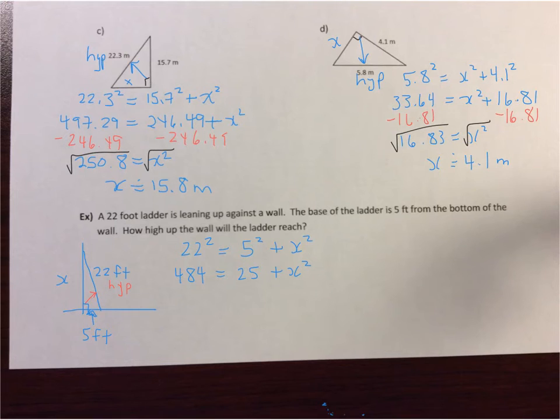And then to solve for x, we're going to subtract 25 from both sides. And we get 459 is equal to x squared. And then we can square root both sides. And we get x being approximately equal to 21.4.